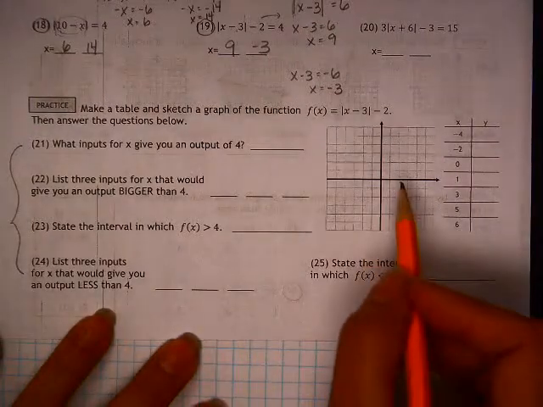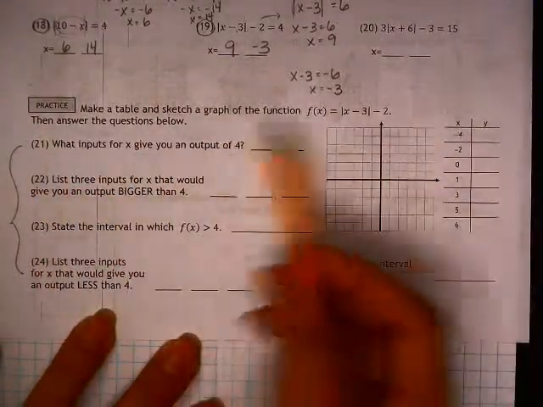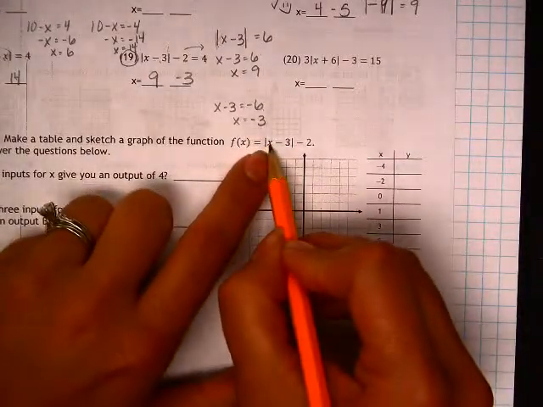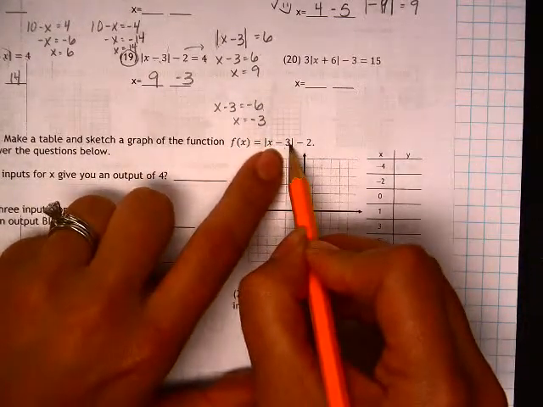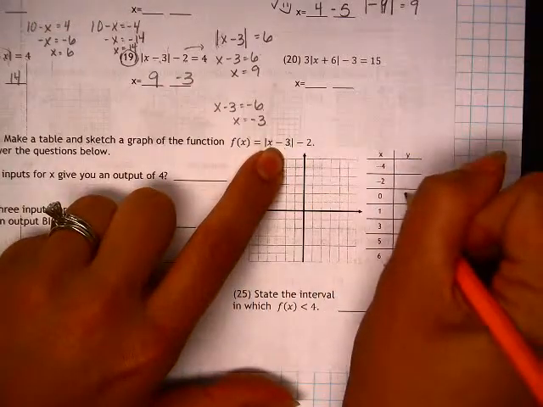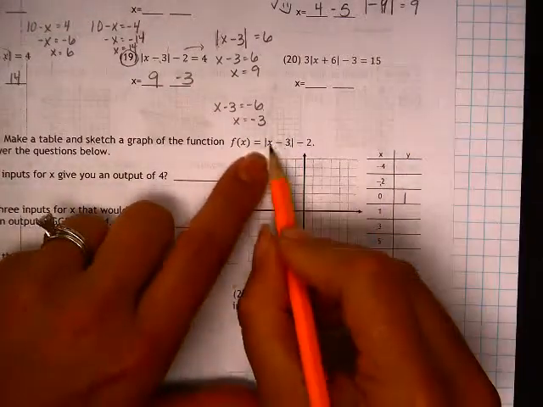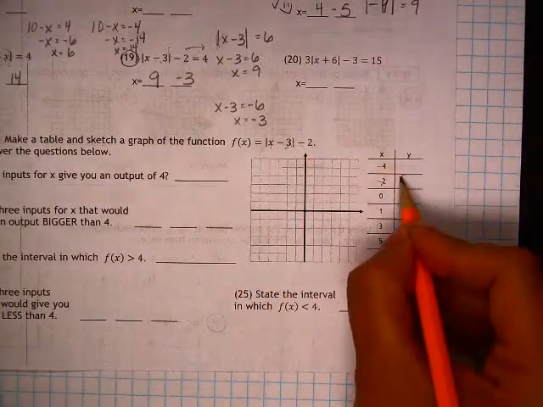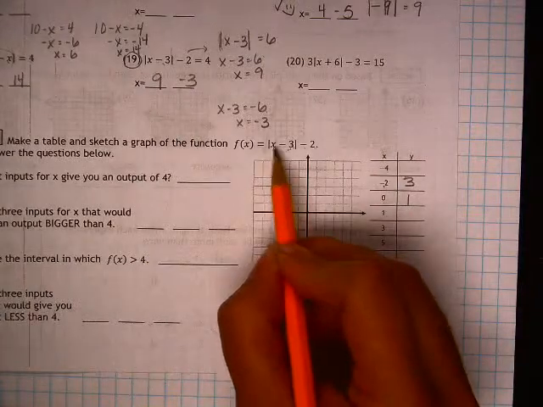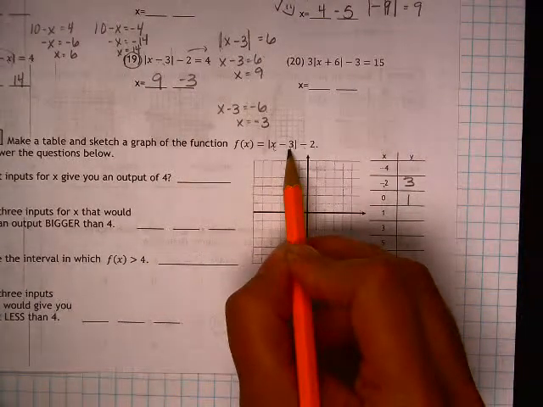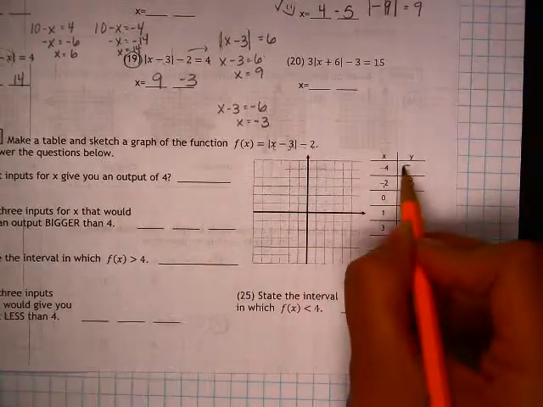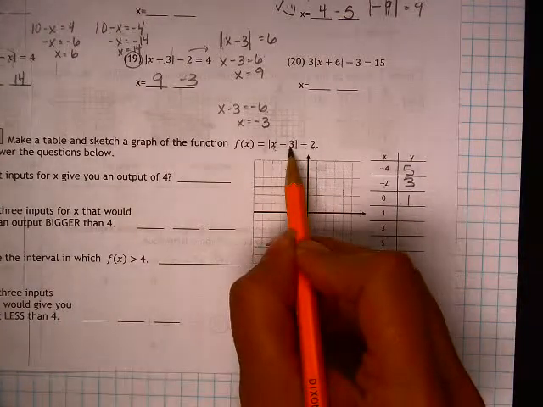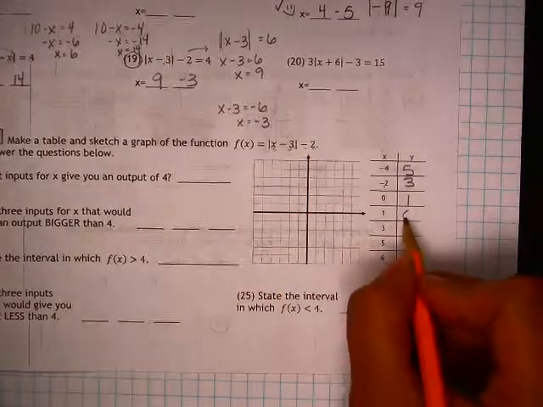Alright, glad you're here. Let's go ahead and make a table and make a sketch for this guy. If I plug in 0 here, I get 0 minus 3, that's a positive 3, minus 2 is 1. If I plug in negative 2, I get negative 5, but then that's positive, so 5 minus 2 is 3. If I plug in negative 4, I get negative 7, but now it's positive, so 7 minus 2 is 5. If I plug in 1, I get negative 2, but now it's positive, so 2 minus 2 is 0.